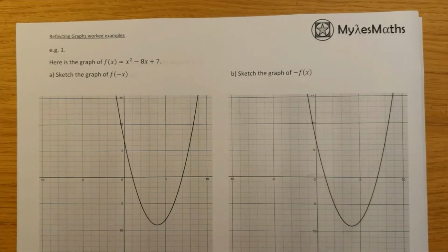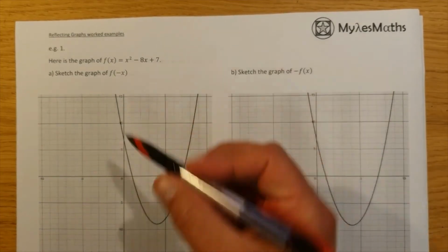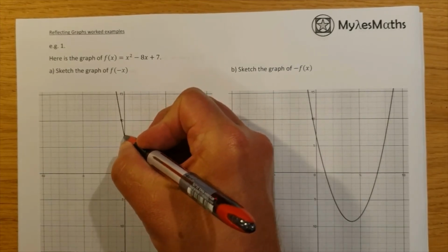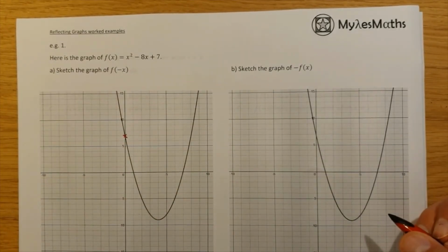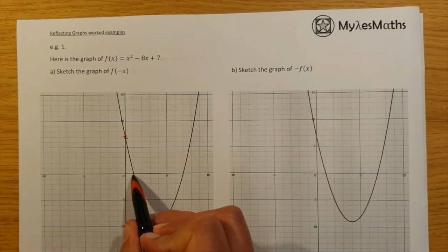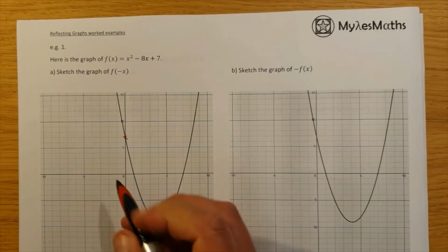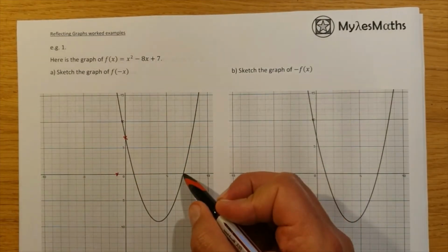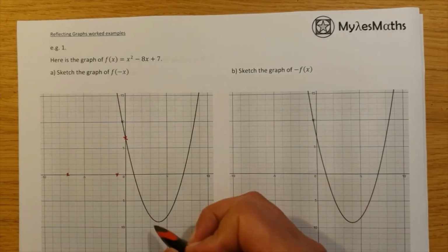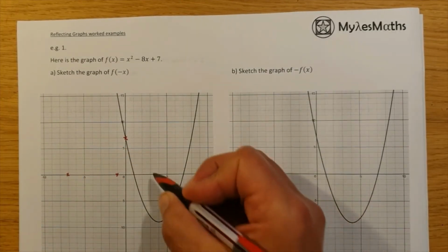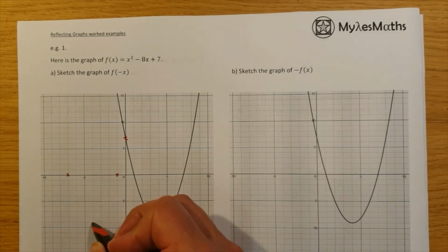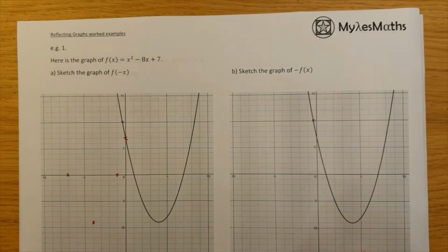So what I can see here is this is a reflection in the x direction, and anything on the y-axis is an invariant point. So this point here at 7 will be invariant. However, everything else will reflect. So this point here at 1 will reflect to minus 1. This point here at 7 will reflect to minus 7. This point here, the minimum point, which is at 4, minus 9, will become minus 4, minus 9.